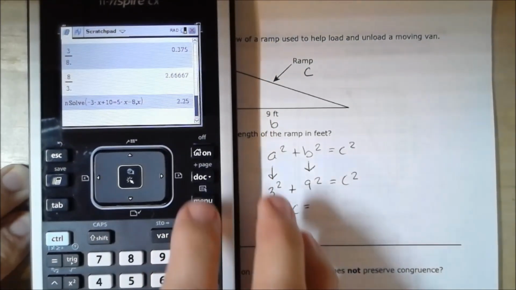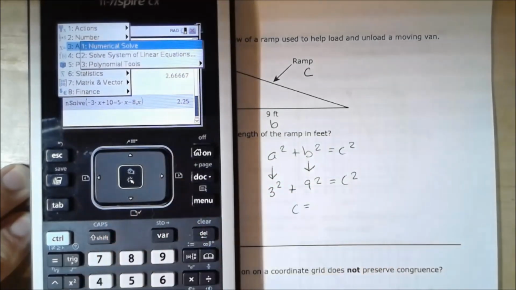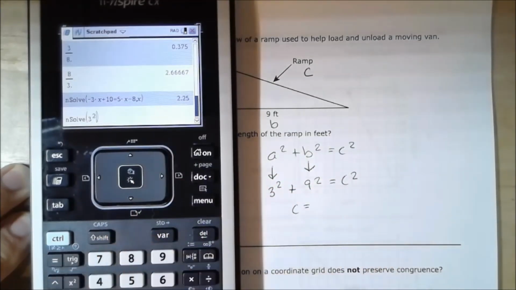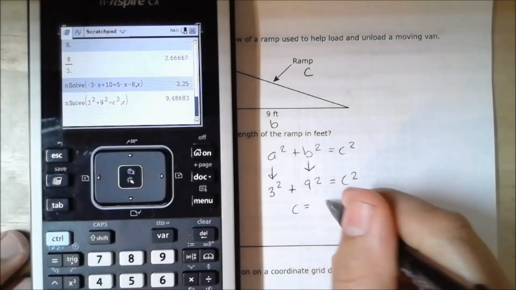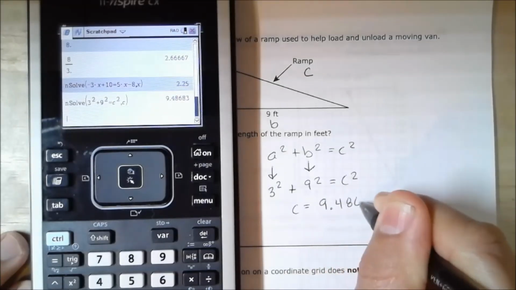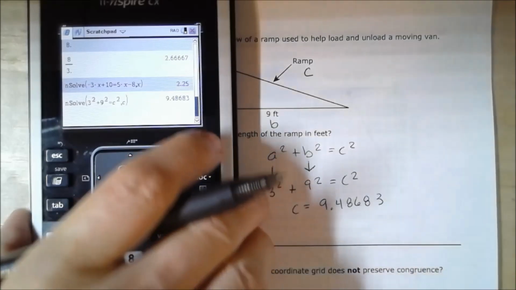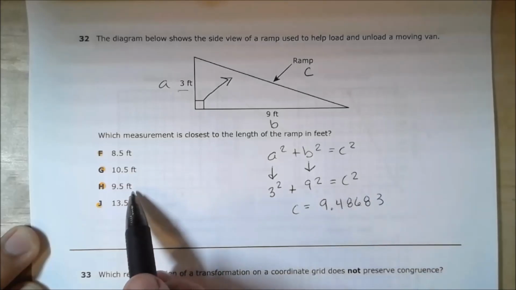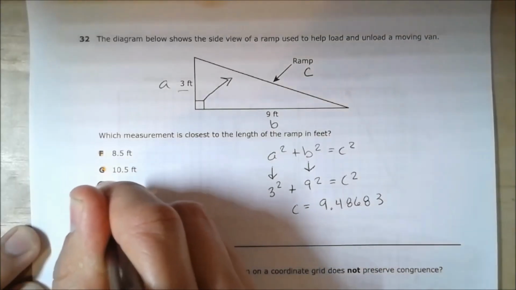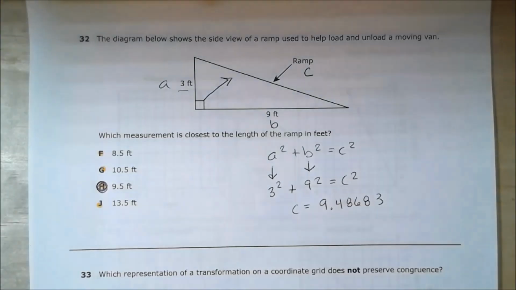So let's go and put that in. We have menu, algebra, numerical solve, 3 squared plus 9 squared equals C squared. And then put a comma C and hit enter. And it gives us 9.48683. So the closest answer to 9.48 would be 9.5. So H is the correct answer. Pause this video and try to do the next one on your own.